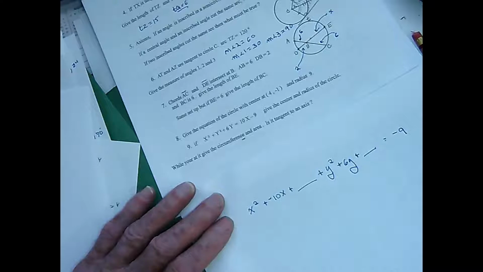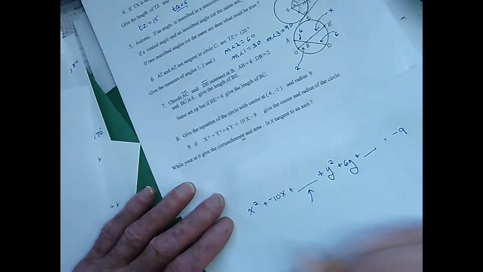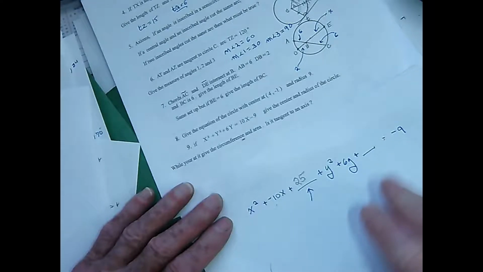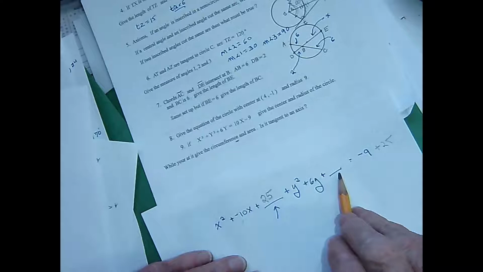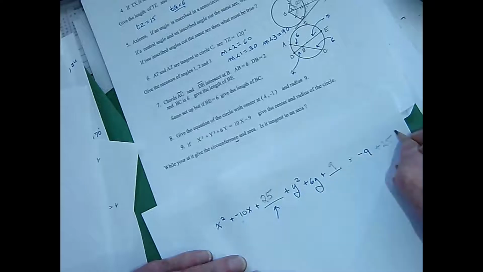How do you find the number that goes right there so you can complete the square? Take 1/2 the coefficient of the linear term, therefore a negative 5, and square it. That would be a positive 25 right there. But if you add 25 to this side, better add 25 to that side. And do the same thing with y. 1/2 the coefficient of the linear term. This is the linear term. Half that coefficient is 3. We'll square that and get a 9. Add 9 to the other side.